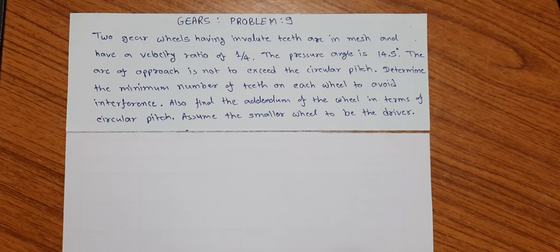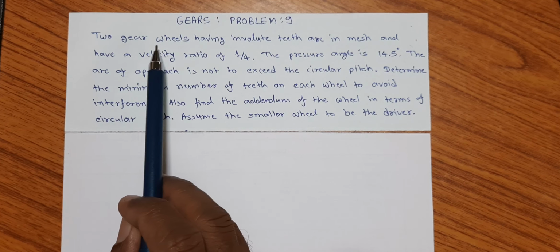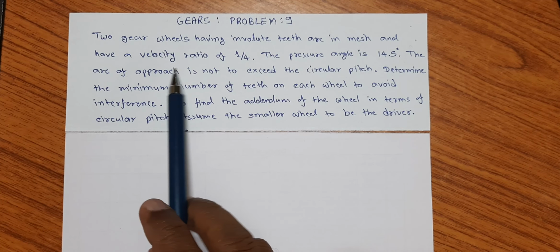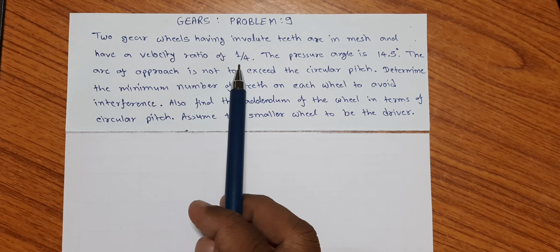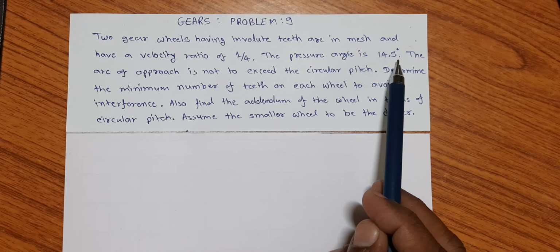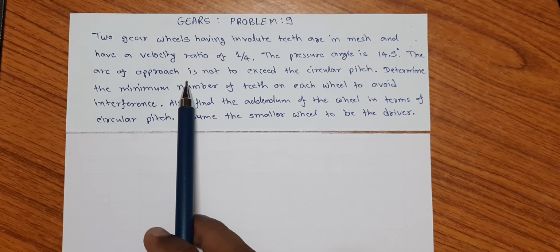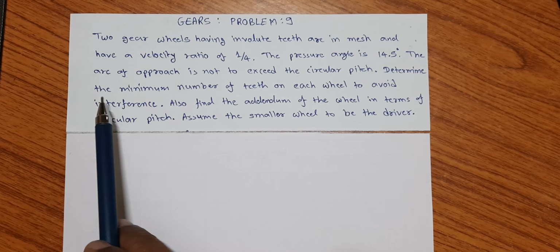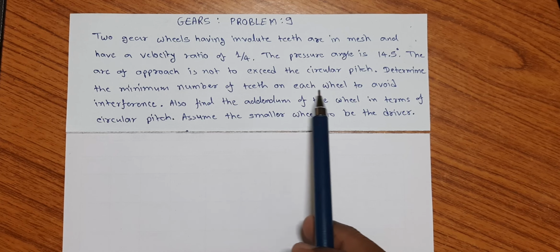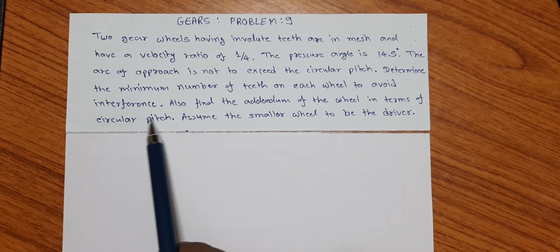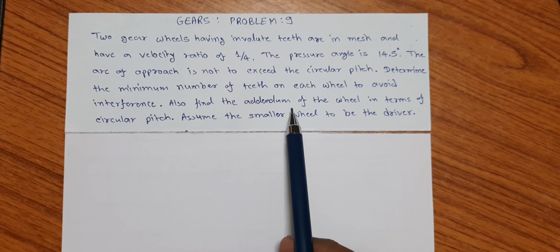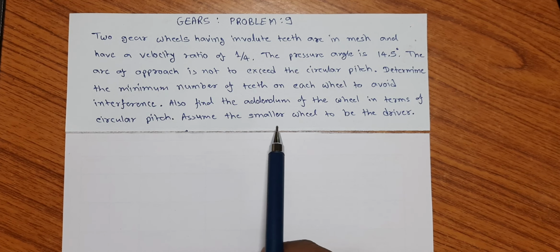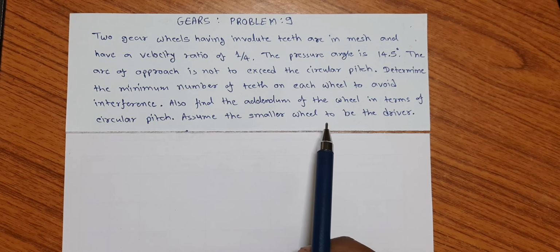The data of the problem is like this. Two gear wheels having involute teeth are in mesh and have a velocity ratio of 1 by 4. The pressure angle is 14.5 degree. The arc of approach is not to exceed the circular pitch. Determine the minimum number of teeth on each wheel to avoid interference. Also find the addendum of the wheel in terms of circular pitch. Assume the smaller wheel to be the driver.